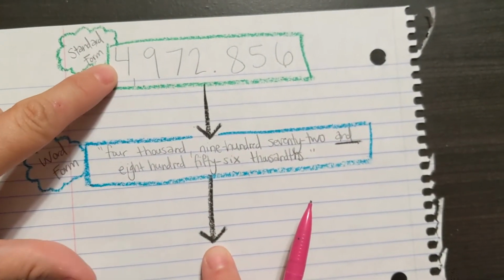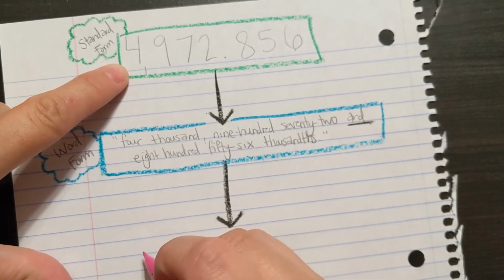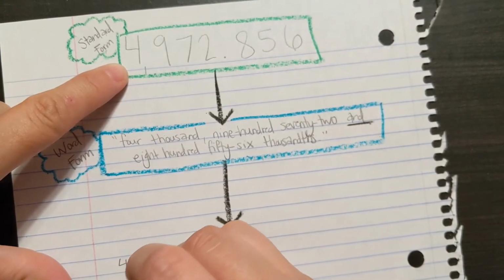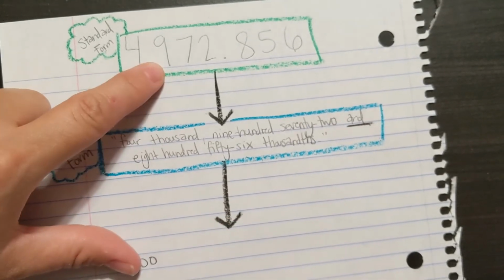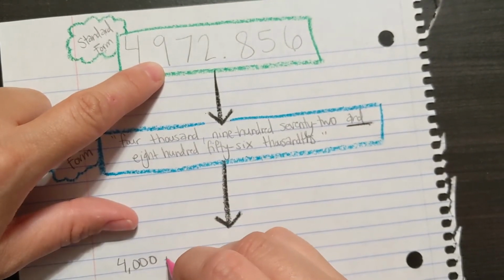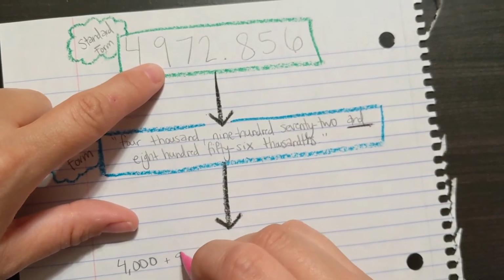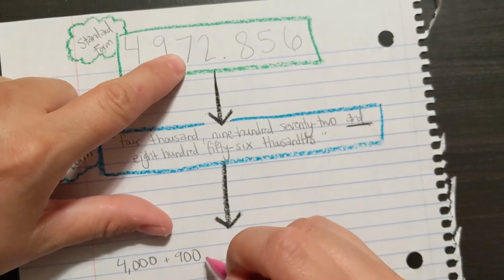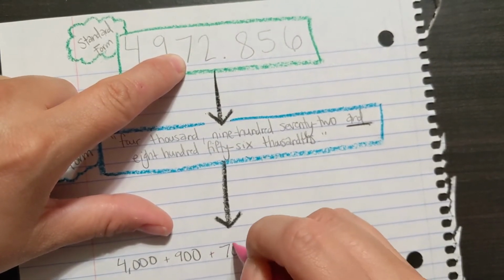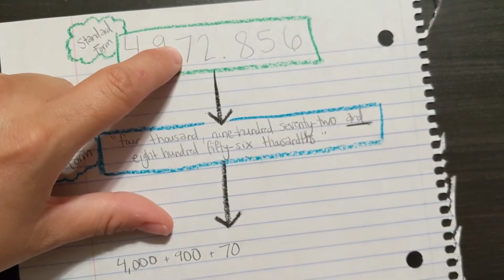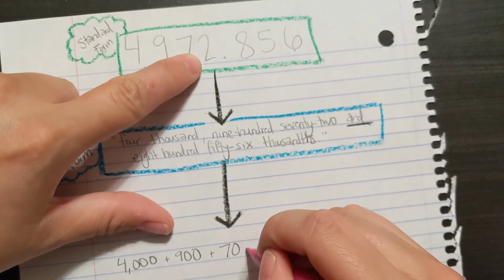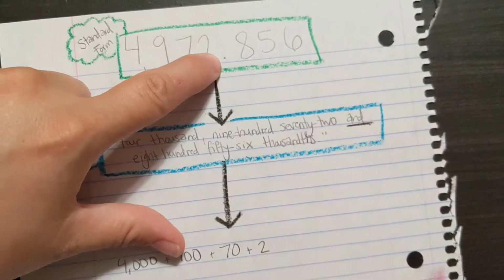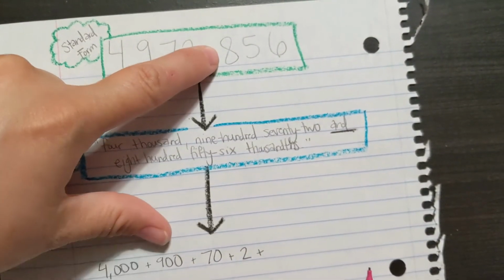What does that 4 really mean? Hopefully you said that 4 really means 4,000. What does that 9 really mean? Remember, you add each piece together. That 9 means 900 because it's a 9 in the hundreds. What does that 7 mean? 70 because it's 7 tens, which is 70. And what does that 2 really mean? It just means 2. It's 2 ones. But I got to keep going. What does that 8 really mean?